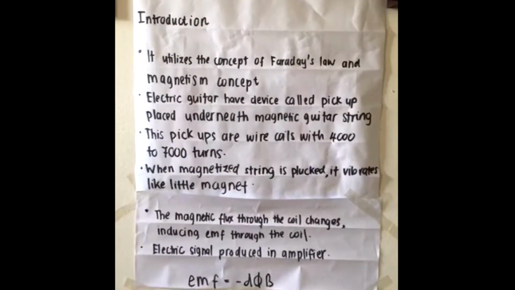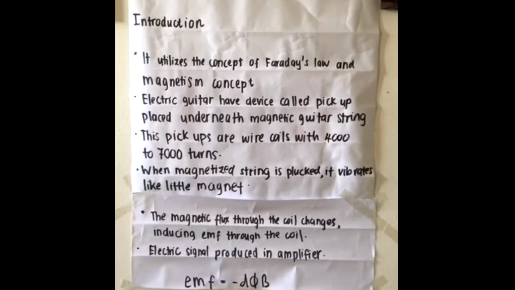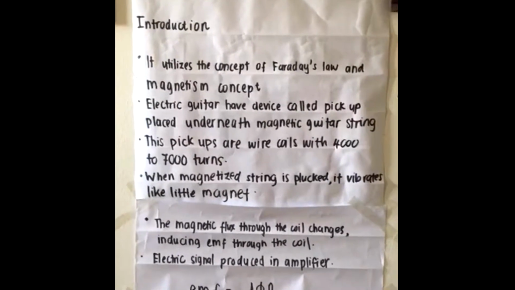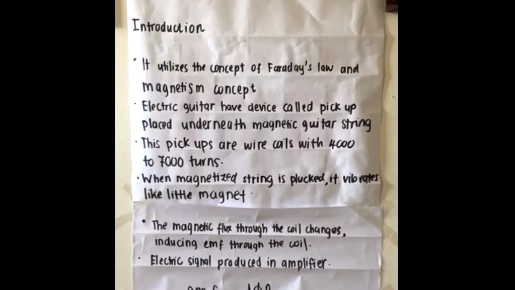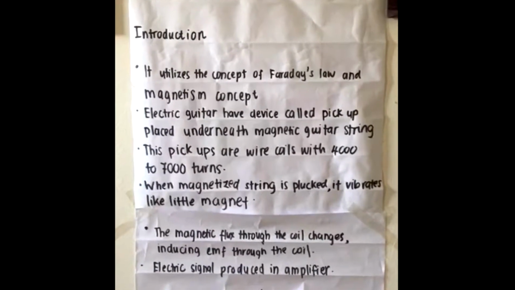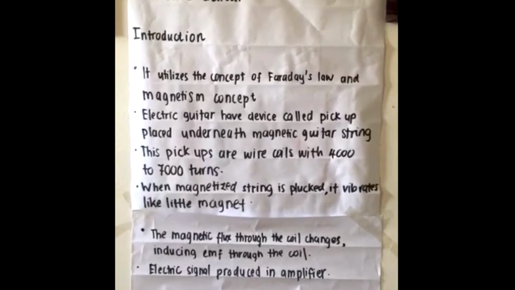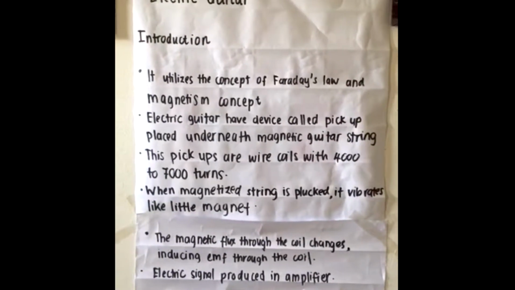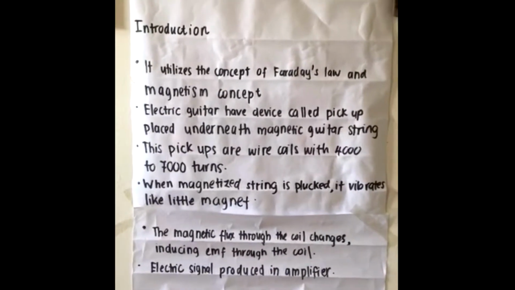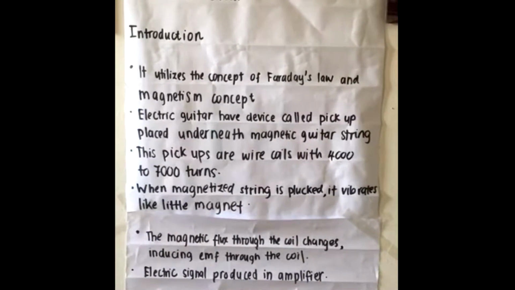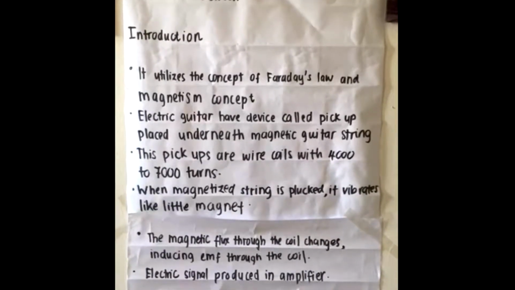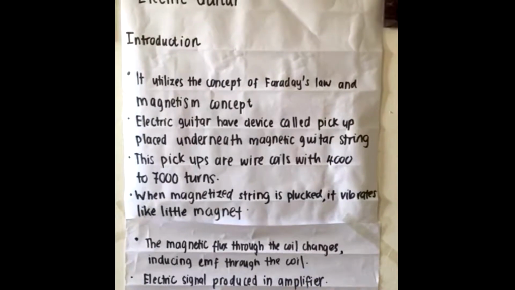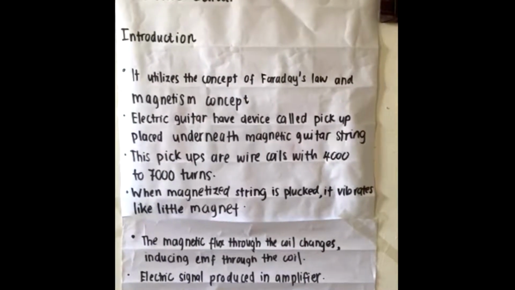Introduction. The electric guitar utilizes the concept of Faraday's law and magnetism. The electric guitar has a device called a pickup placed underneath the magnetic guitar string. These pickups are wire coils with 4,000 to 7,000 turns. When the magnetized string is plucked, it vibrates like a magnet. The magnetic flux through the coil changes, inducing an EMF in the coil. An electric signal is produced in the amplifier. The equation is EMF equal to negative of the change in magnetic flux.